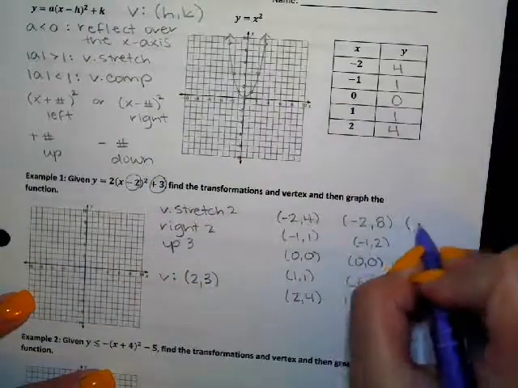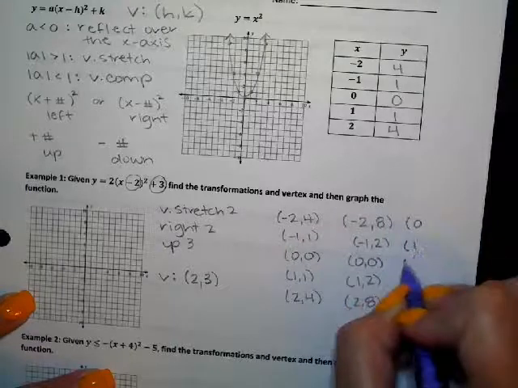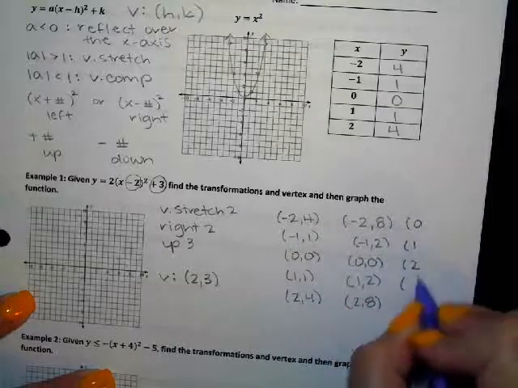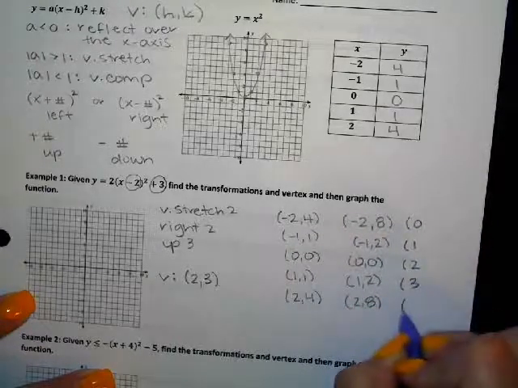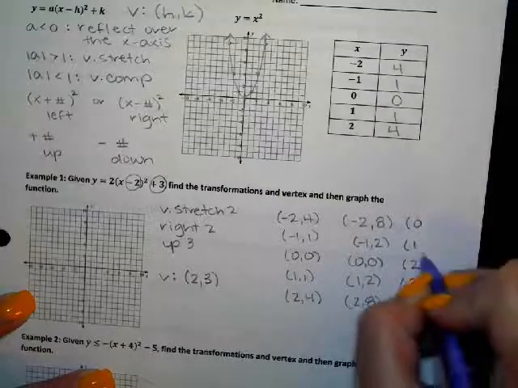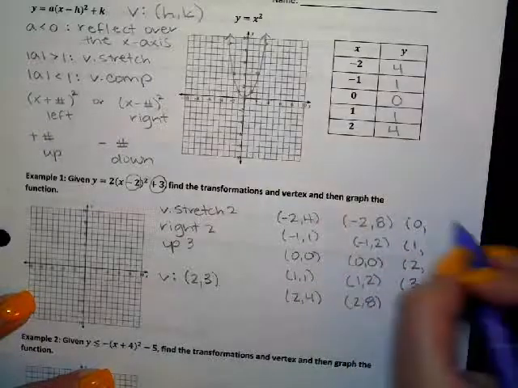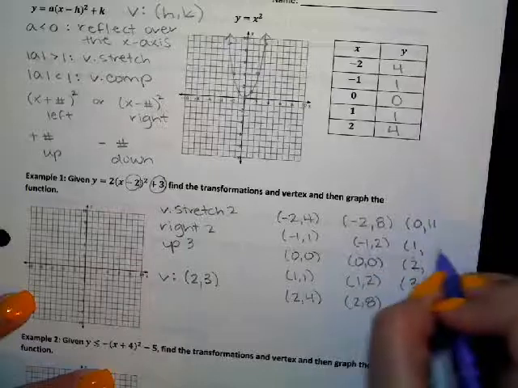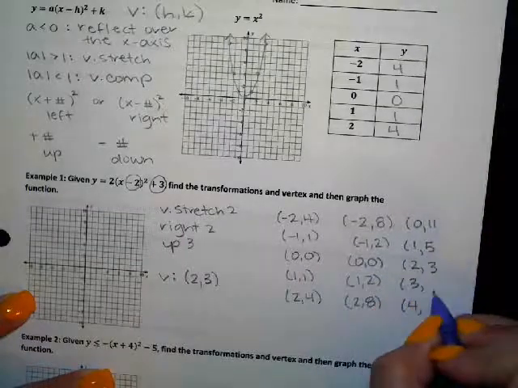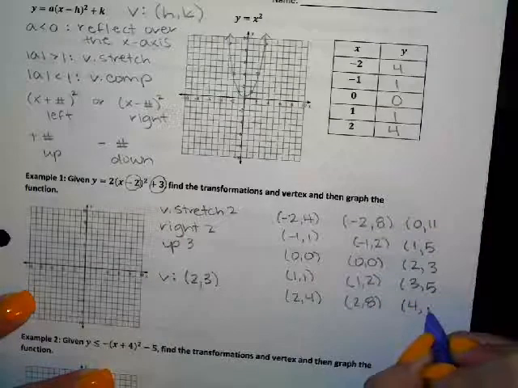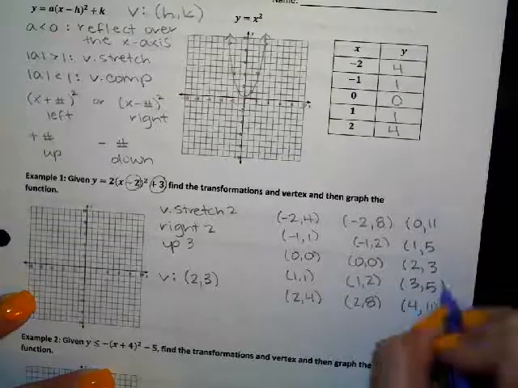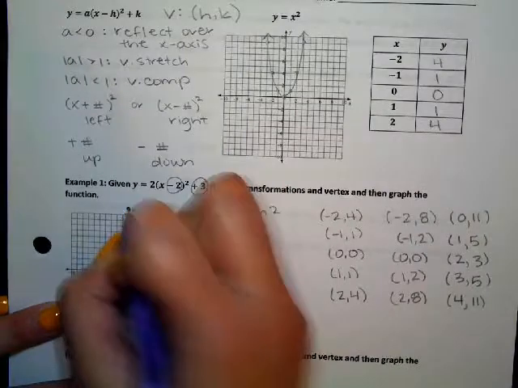So right 2, right 2, right 2, right 2, right 2, and then up 3. So that's off the graph. The ones that are off the graph are just barely off the graph though, so I think we can still graph them.